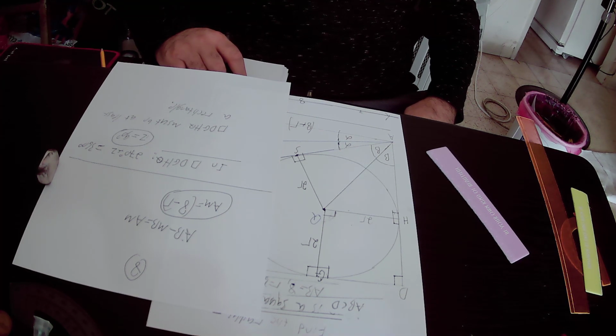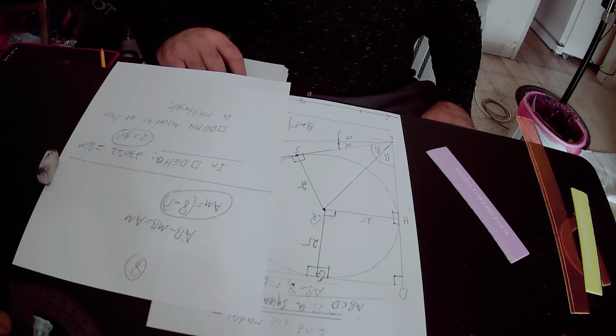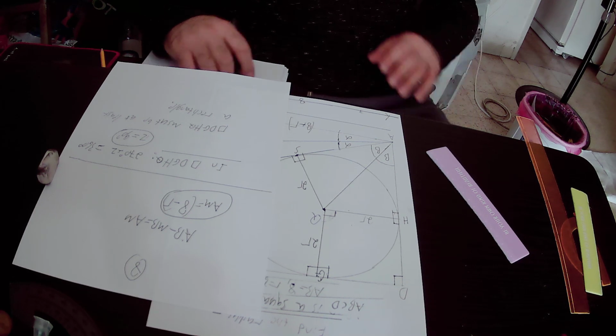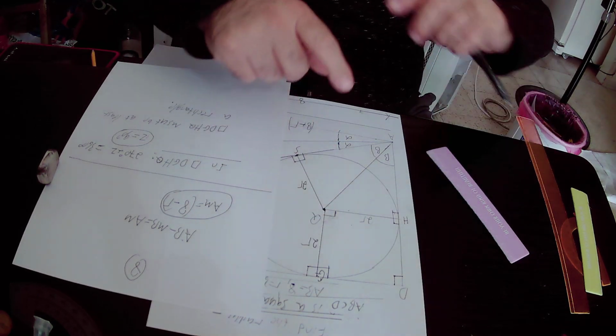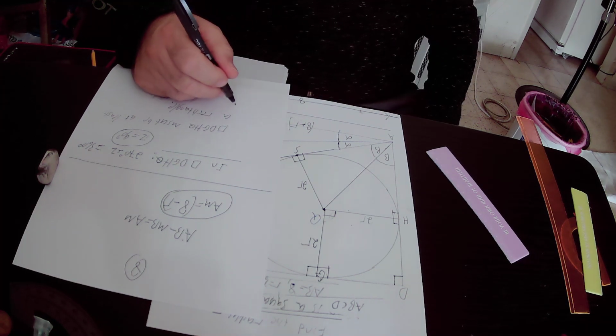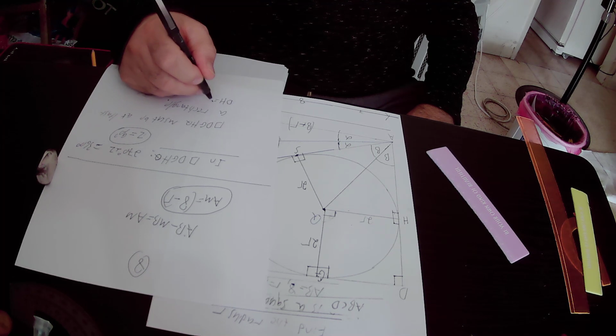And we have the rule that the opposite sides of any rectangle are equal to each other. So DH equals GQ, according to the rule that the opposite sides of a rectangle are equal.